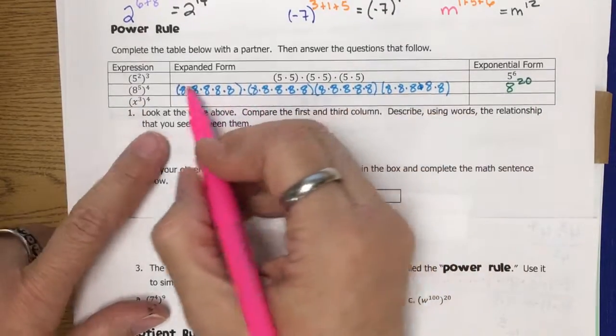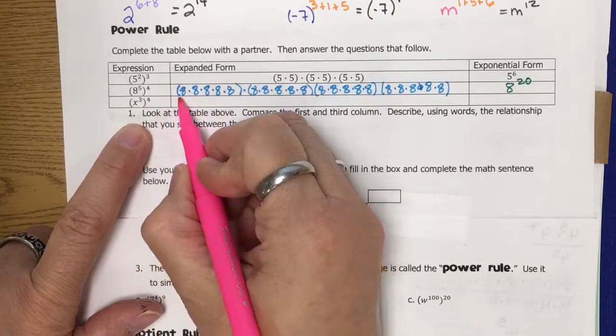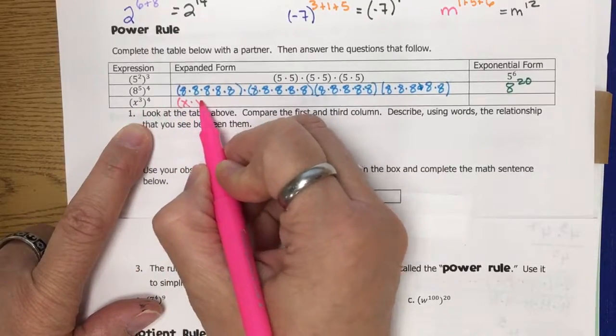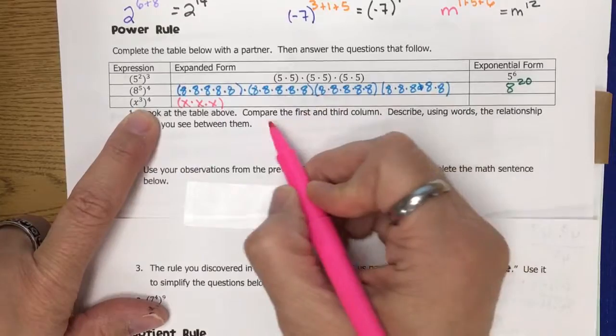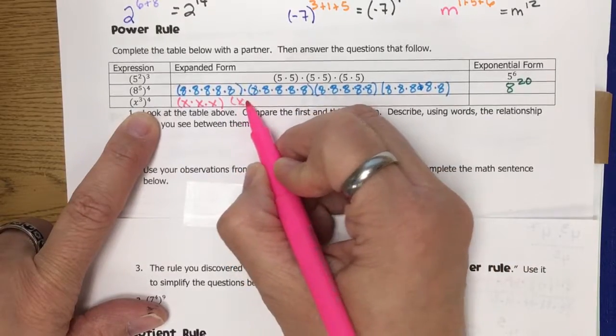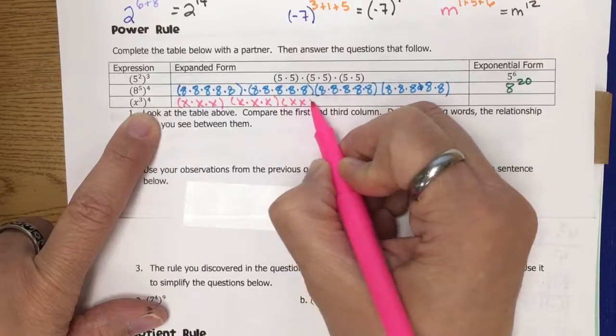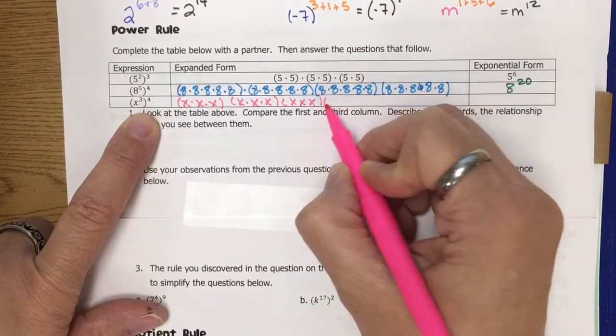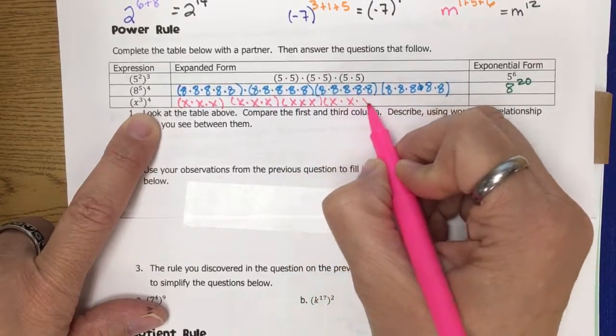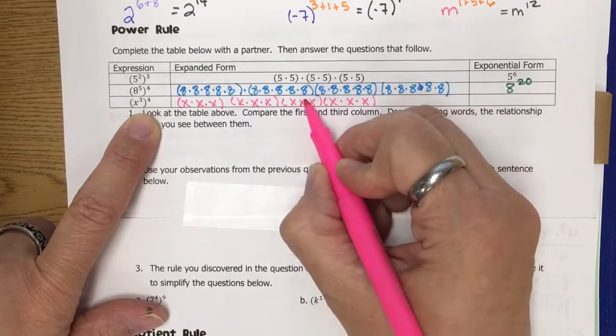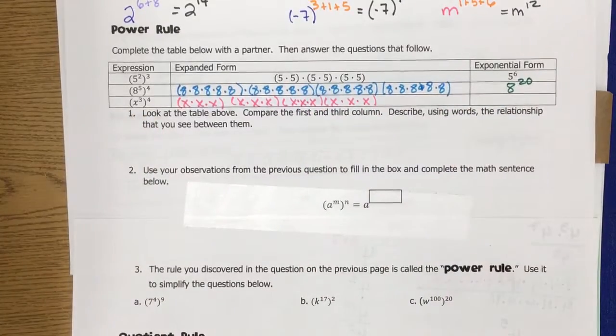Then, on this one, it says I have 3 x's inside: x times x times x, and I'm going to write that 4 times. Just remember that a parenthesis next to a parenthesis means multiplication, so that's why I didn't put multiplication symbols.